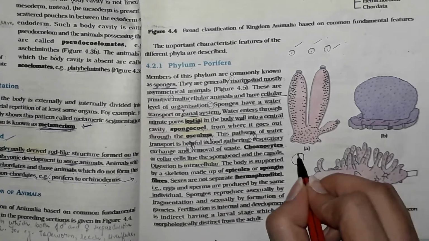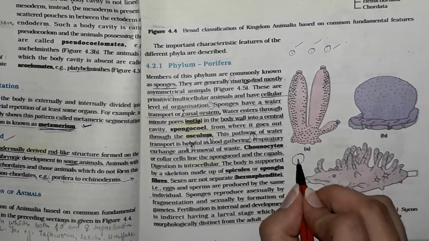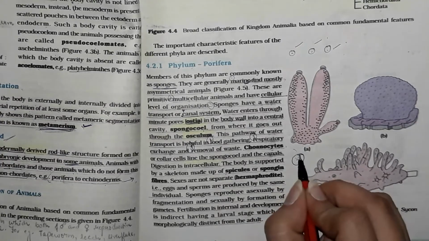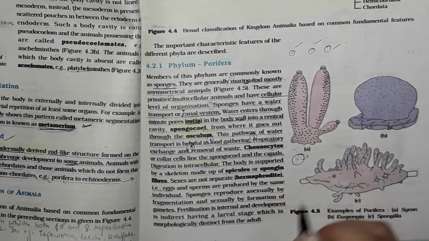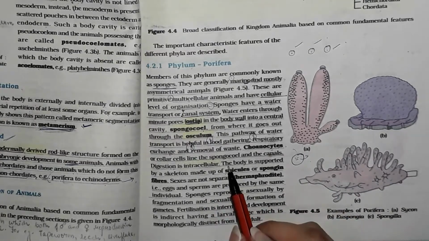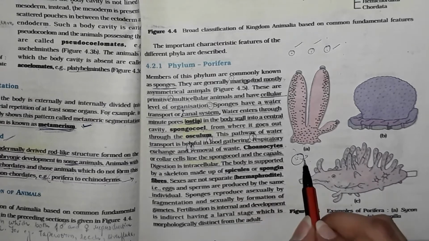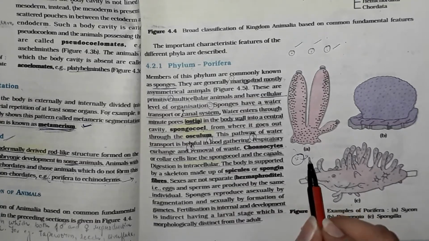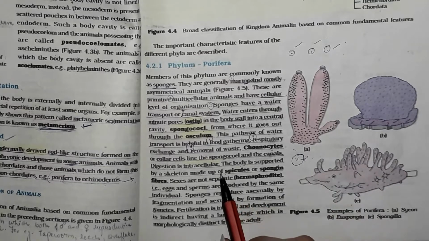The digestion in the phylum Porifera is intracellular, which means it is inside each cell. Like this is the cell, and this cell has the function of performing digestion. The food enters into it, then gets digested, and then waste is excreted out. So the definition of intracellular digestion is digestion that occurs inside the individual cells. This digested food passes into the cytoplasm. This is known as intracellular digestion.